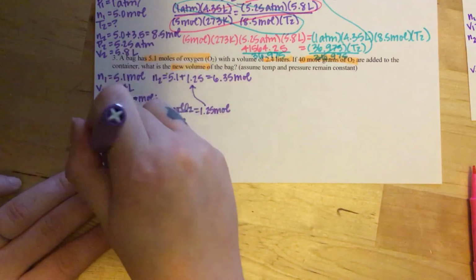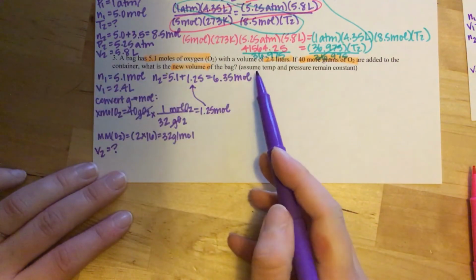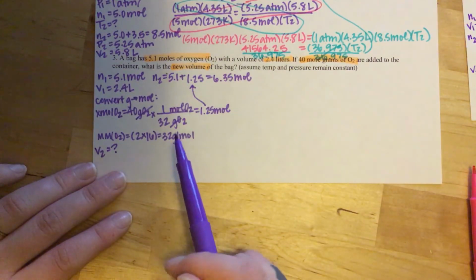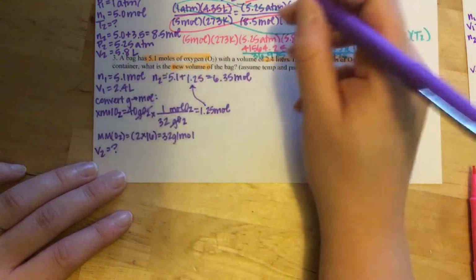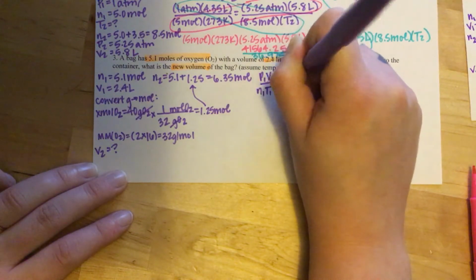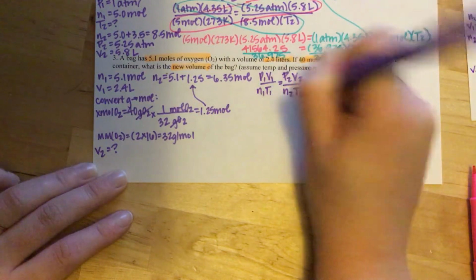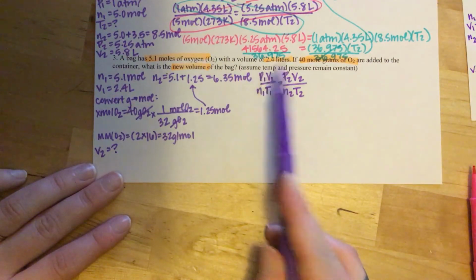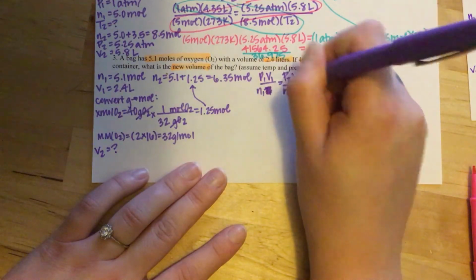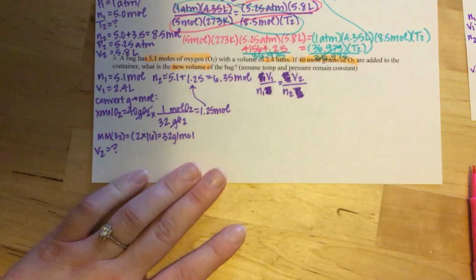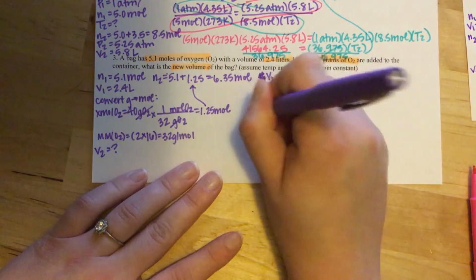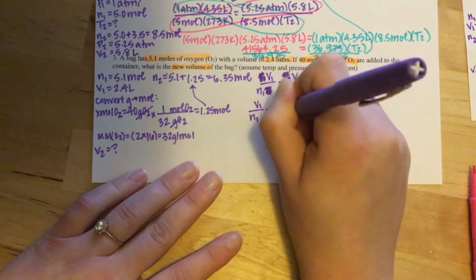So we want to know V2, what's the new volume? It says assume temperature and pressure remain constant. What that means is I don't have to worry about them in the equation. If we pull down the original equation, P1 V1 over N1 T1 equals P2 V2 over N2 T2, they're saying your temperature doesn't change and your pressure doesn't change, so you can get rid of them and make our life so much easier. So we can rewrite that as just V1 over N1 equals V2 over N2.